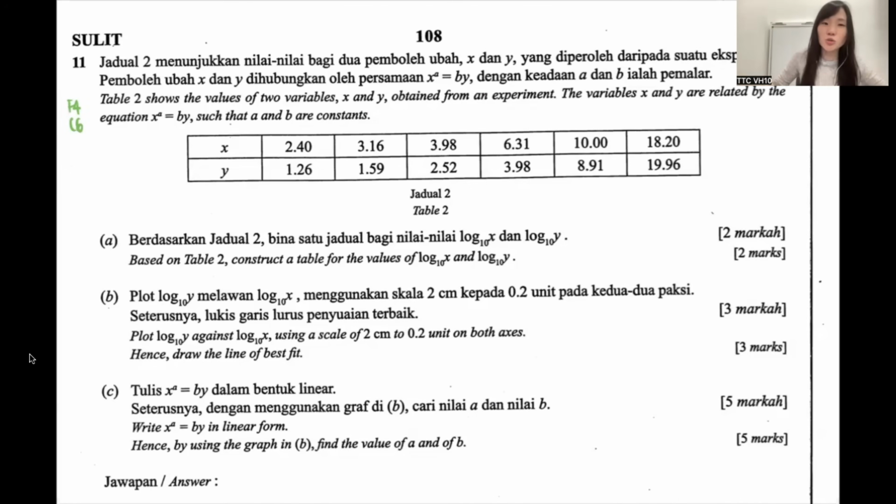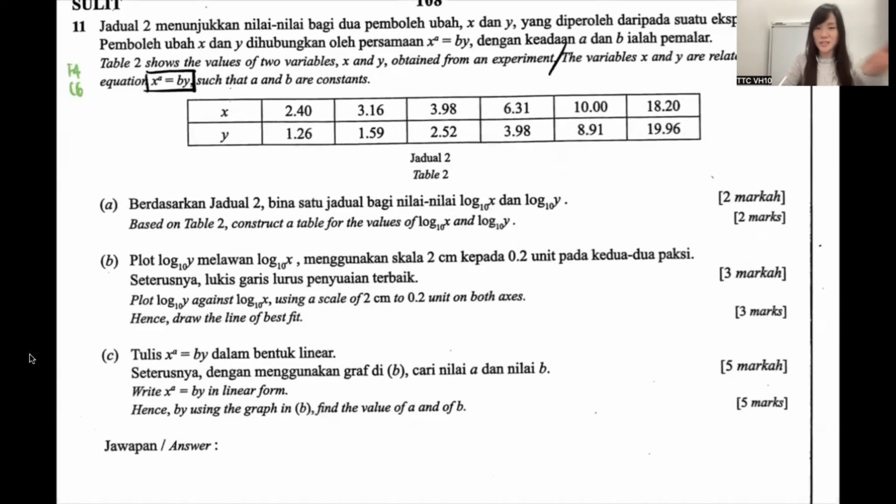They say, table 2 shows the values of 2 variables, x and y, obtained from an experiment. The variables x and y are related by this equation. Normally they will give you a non-linear equation, such that a and b are constants. So this is the table. For A, they say, based on table 2, construct a table for the values of log 10 x and log 10 y.